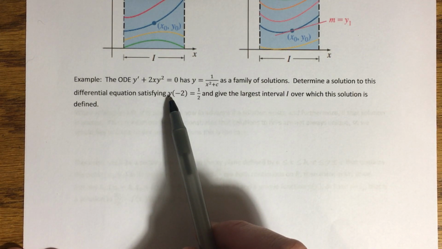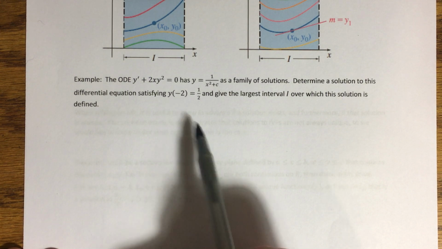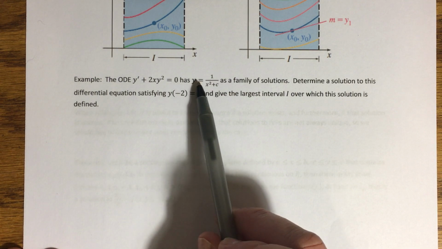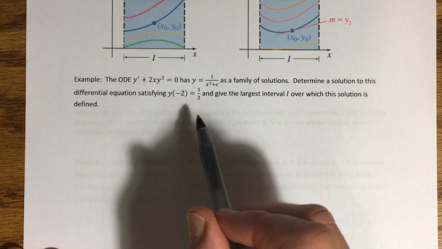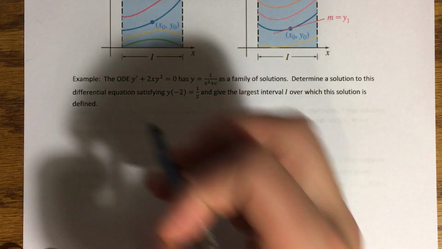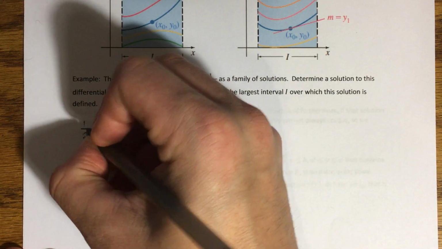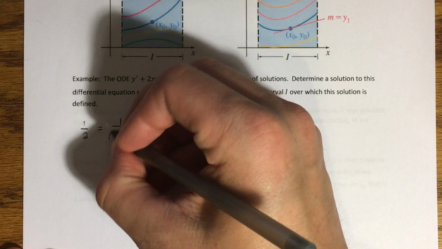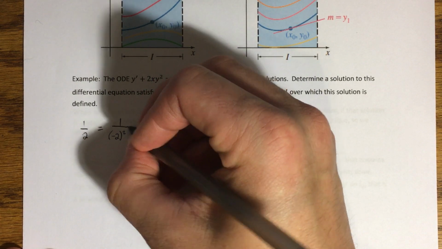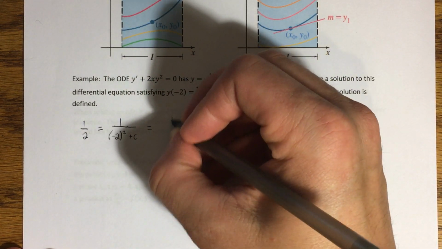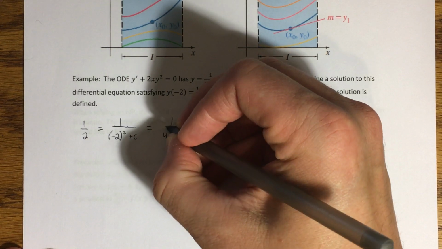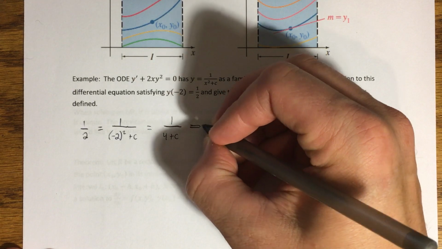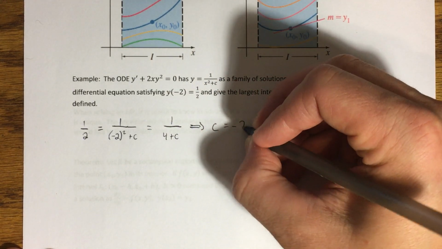Let's start with this. This initial condition, y of negative 2 equals 1/2, is giving us an input and an output that we can substitute into our family of solutions here. So in other words, my output 1/2 goes into the y: 1/2 equals, I plug negative 2 in for my x, 1 over negative 2 squared plus c, which is of course equal to 1 over 4 plus c. Okay? 1/2 equals 1 over 4 plus c. That's easy to solve. C in this case would equal negative 2.